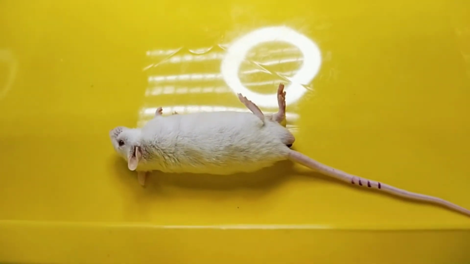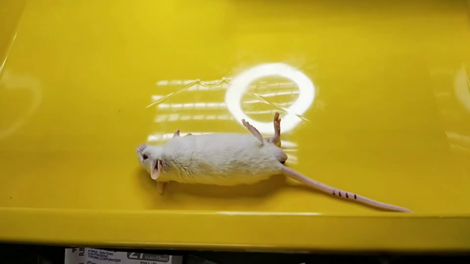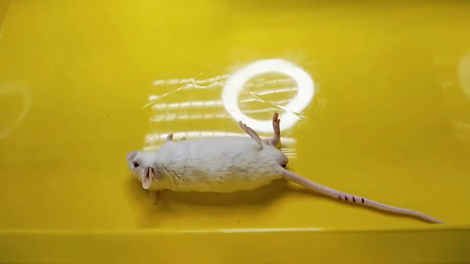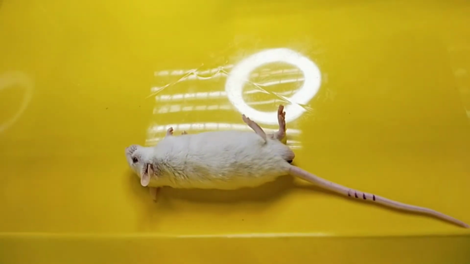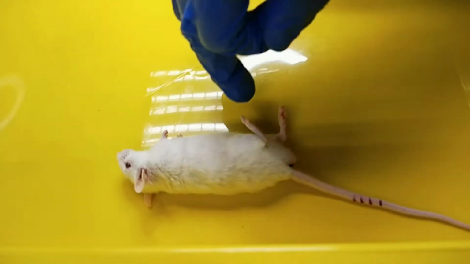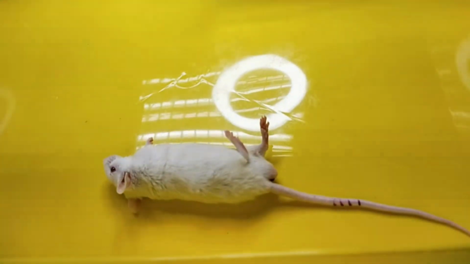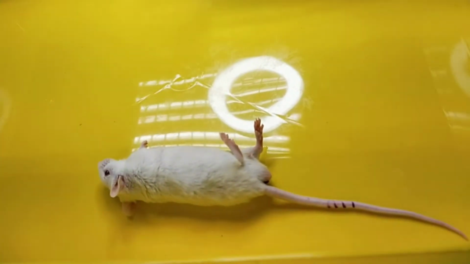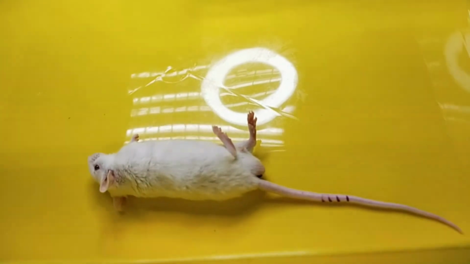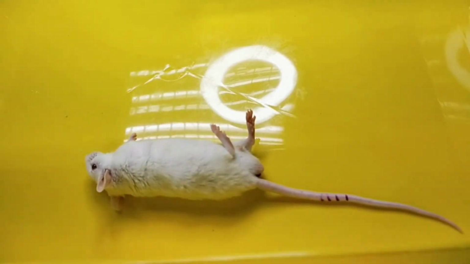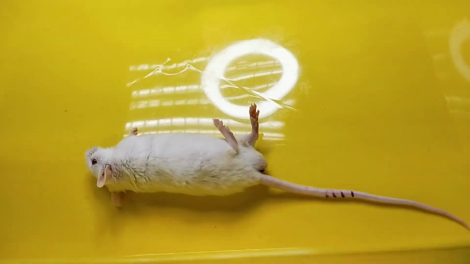So as you can see here, after a few minutes, the animal has already become unconscious. It's already losing their reflex. He's unable to wake up anymore and unable to stand on their feet. So this is the current time, and we need to record the time the animal is losing their reflex.